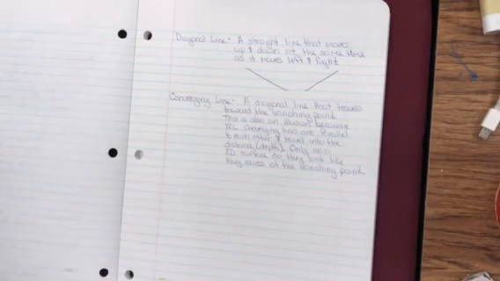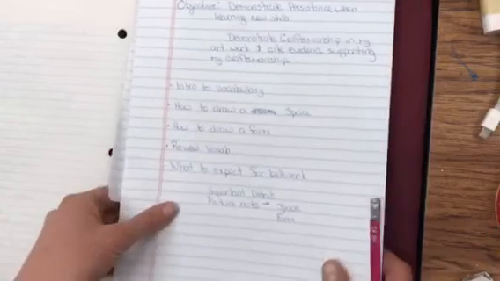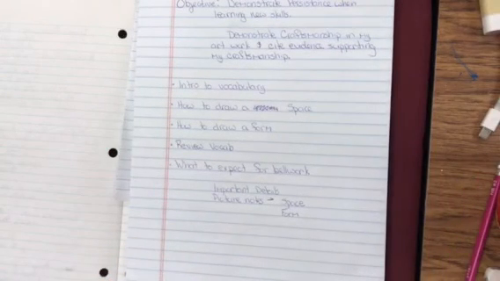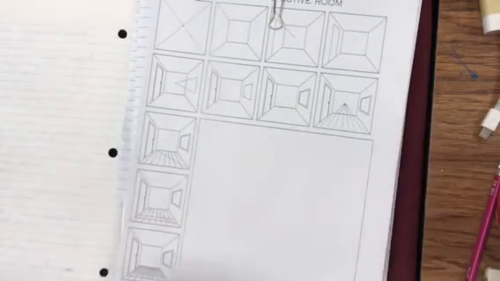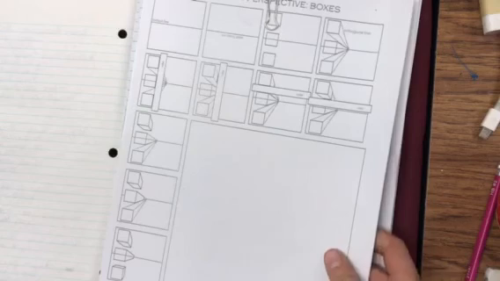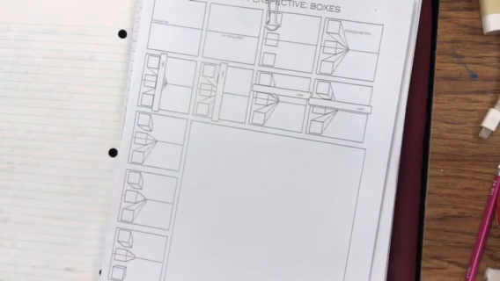So tomorrow for your bell work, I'm going to be asking you for important details, and I'm also going to be giving you some picture notes so you have step-by-step directions. This is the one for space, and this is the one for form, and you will be pasting those into your logbook. I'll see you tomorrow.